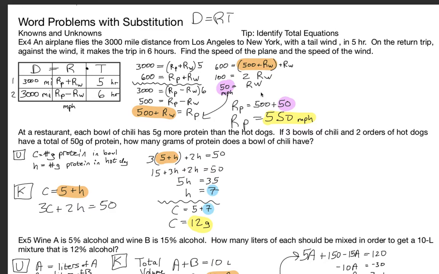Now that we know what the rate of the wind is, you can put it back in here, and then you get 500 plus 50 miles per hour. So the rate of the plane is going 550 miles an hour. These are answers that you can double check back in the original, and they do work.